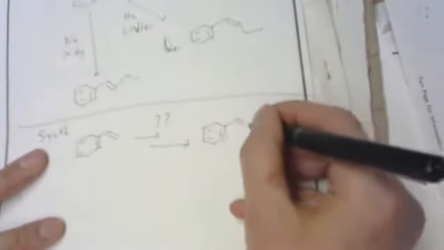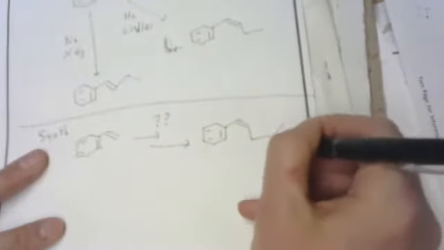Here's a synthesis problem for you to attempt or ask me about in office hours. Say I got an alkene, and I want you to make me this product.